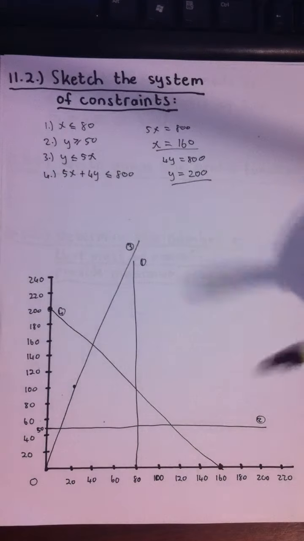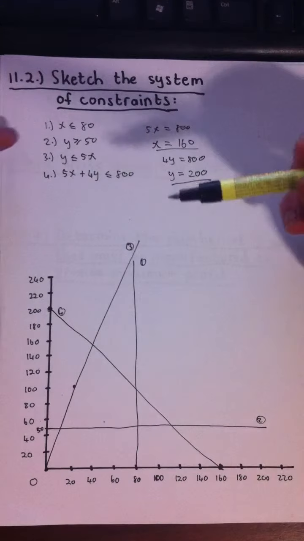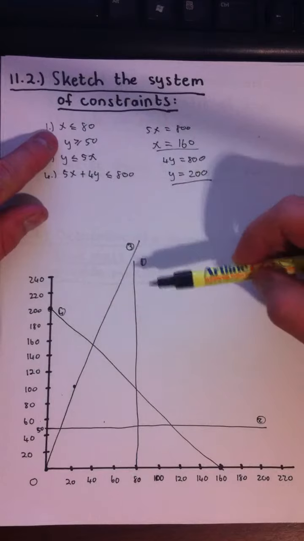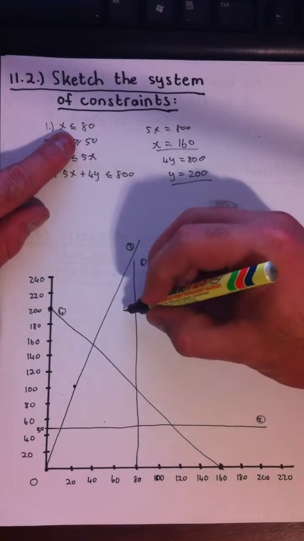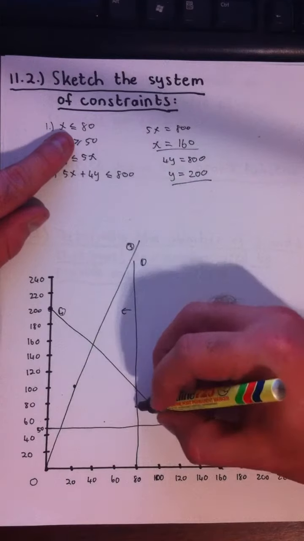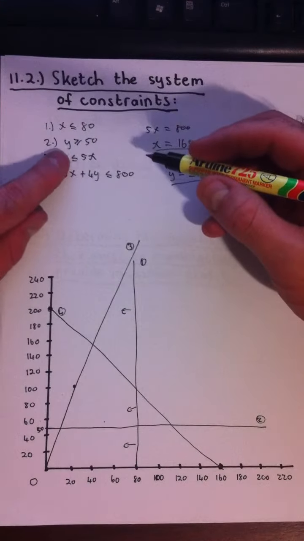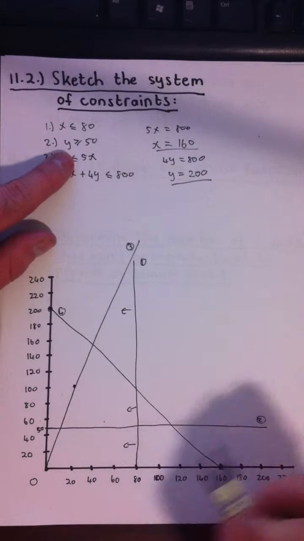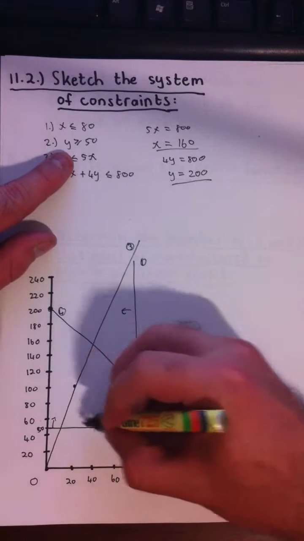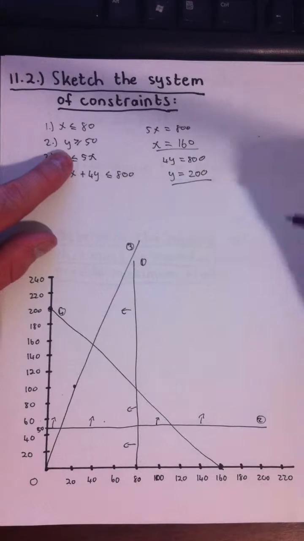Okay, now we need to find the feasible region. So which one of these regions is the feasible region? Well, let's have a look. Number 1, so that's this one here. We know that x has to be less than 80. So we're looking for values on the less than side. Number 2, y has to be greater than 50. Here's number 2, we're looking for values above that line.